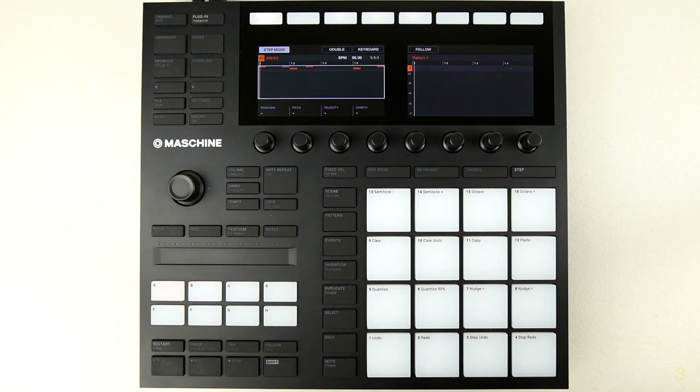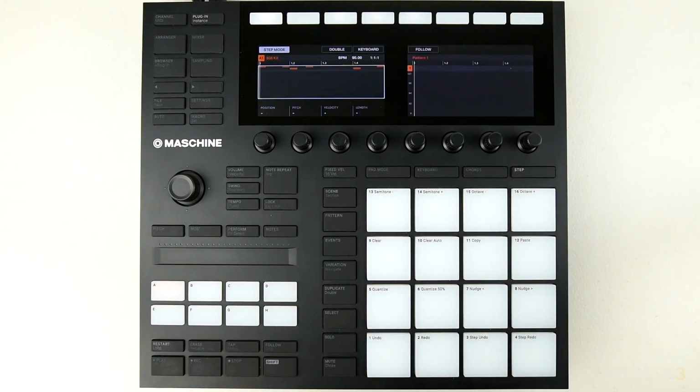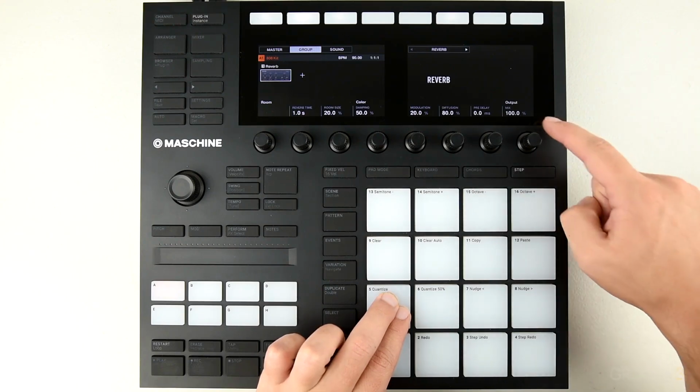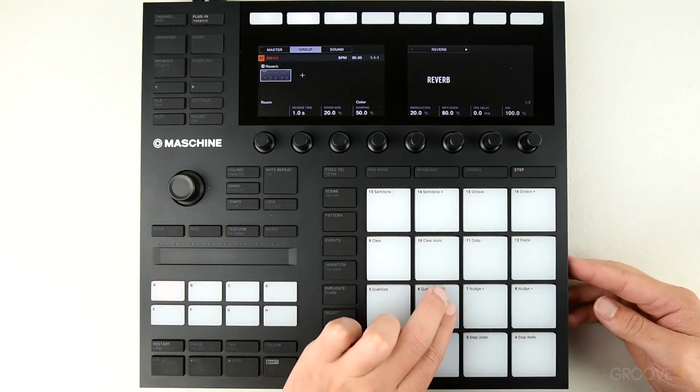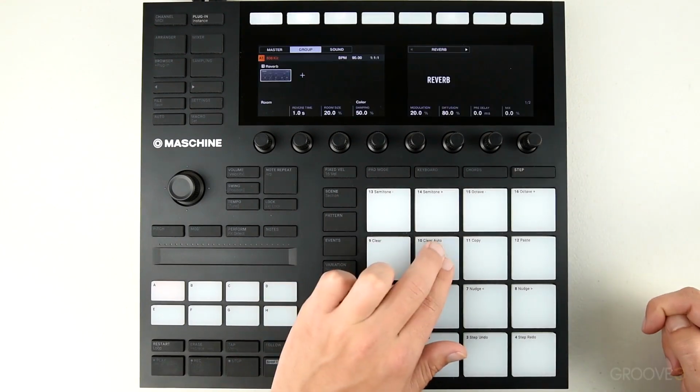So if I hold down a pad, we can see what the effects control settings are for that specific section. If I hold down this first pad, you'll see that the mix is set to 0. And then if I hold down this pad where our snare drum sound is, you'll see that it's at 100%. And you can just quickly go through each section to check and see what the automation is.